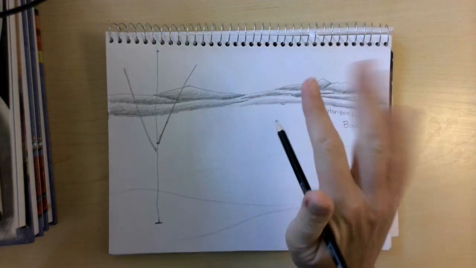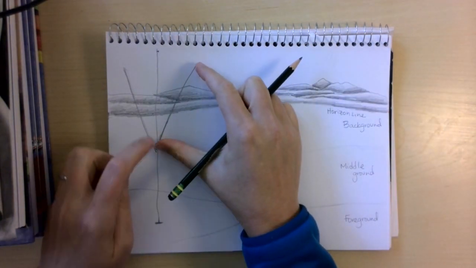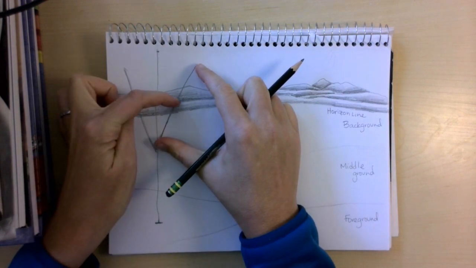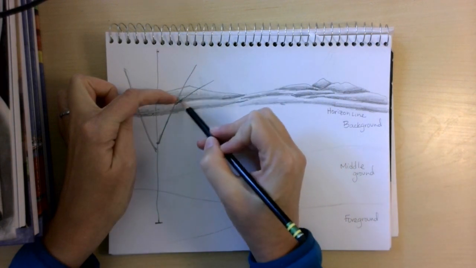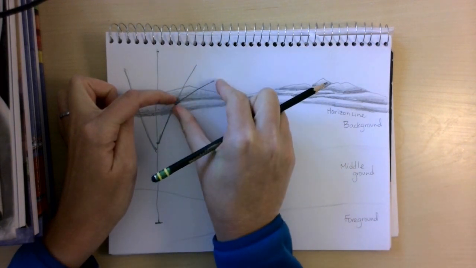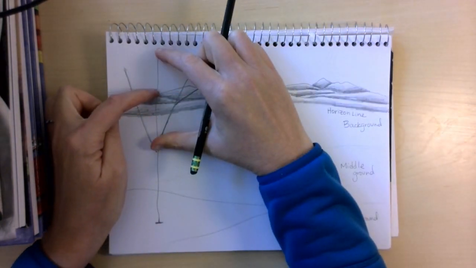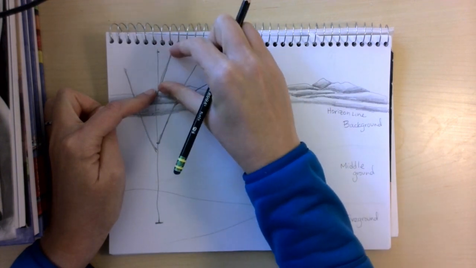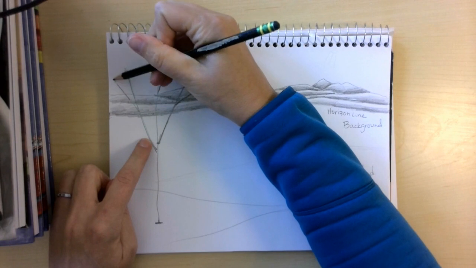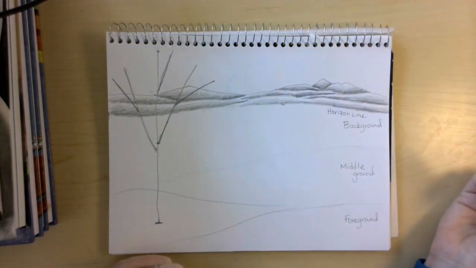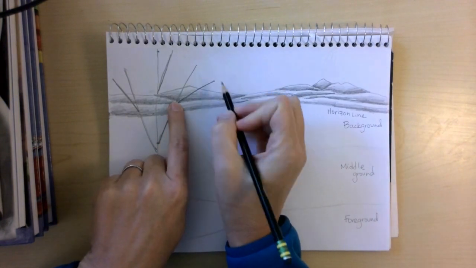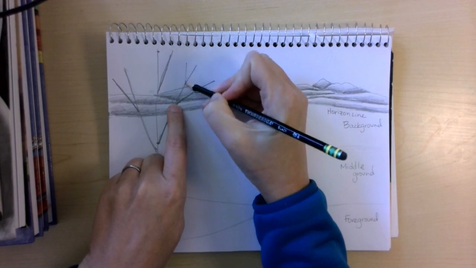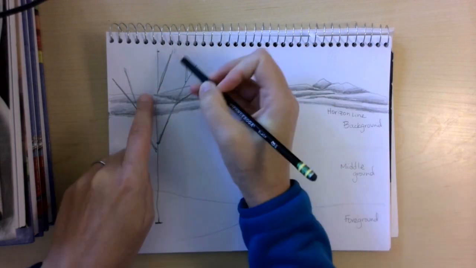Now I'm going to go about this in kind of a geometric way, or mathematical is maybe a better way to say it, and I'm going to find the halfway point of this line, and then I'm going to do a line that's the same length as the top half. Same thing on this one. I'm going to find that halfway point and draw another line that's about the same as that half, and same thing on this one. And then I'm going to do the same thing one more time for the little tiny branches. I'm finding the halfway point on that branch and drawing a little line that's the same length as the top half.